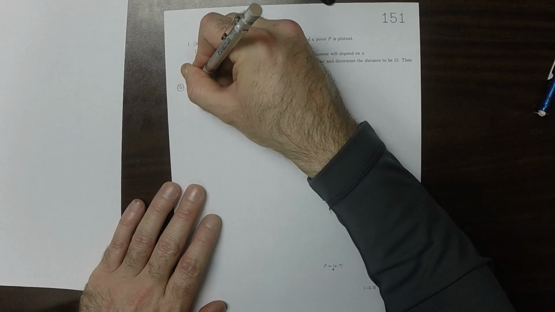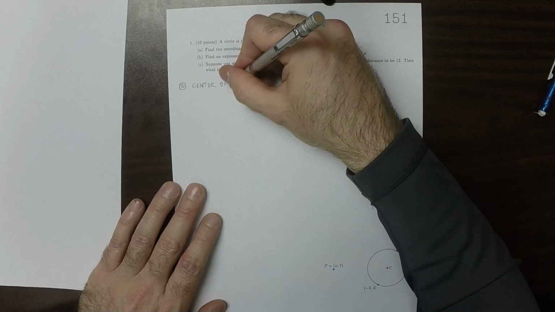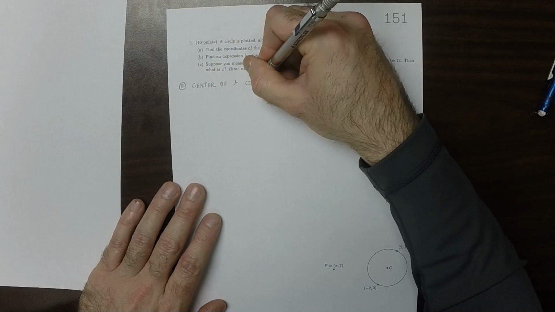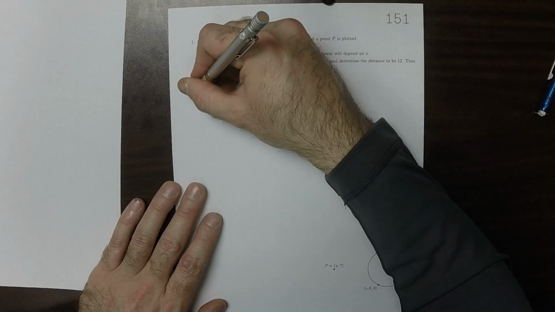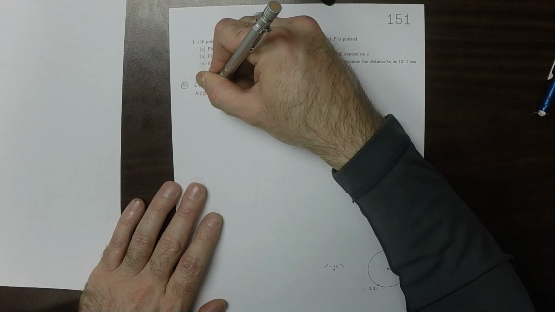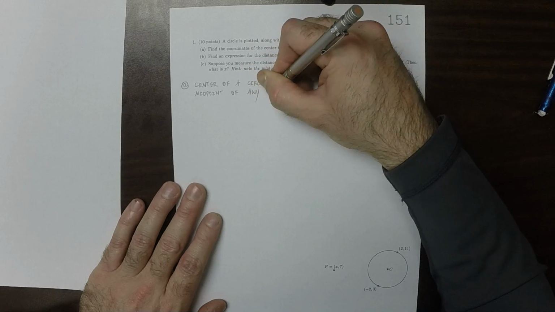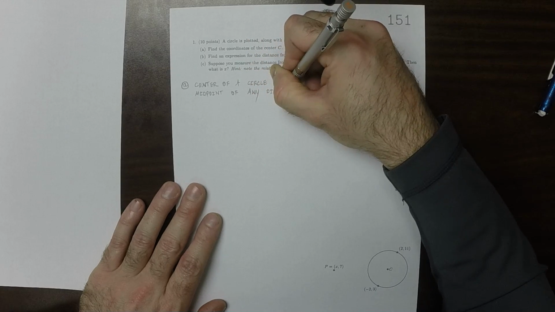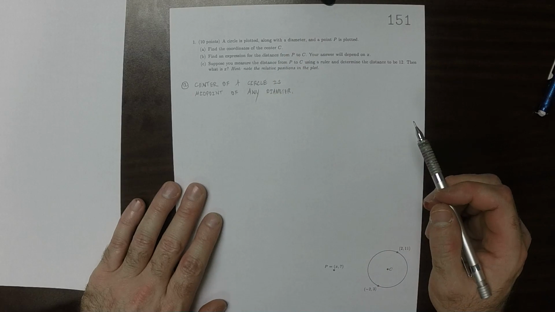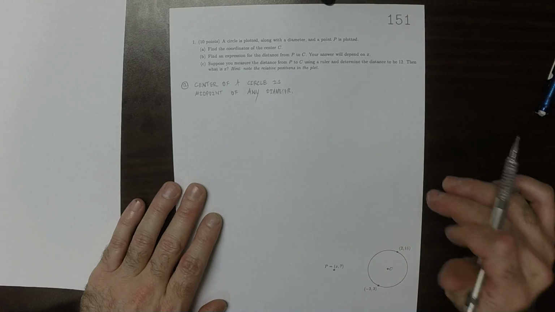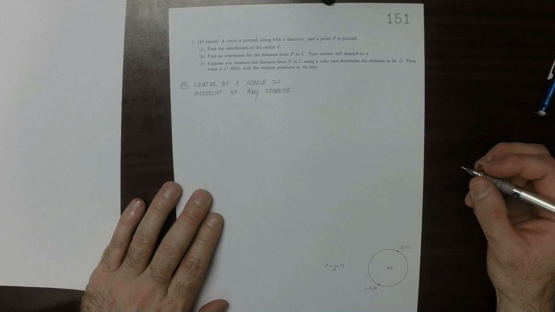the center of a circle is the midpoint of any diameter. So we're told that these 2 points are on a diameter, so we just need to find the midpoint.